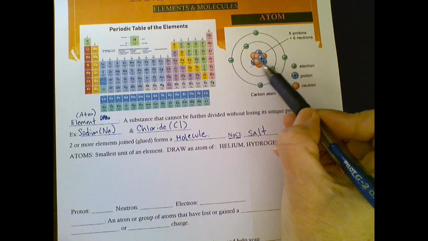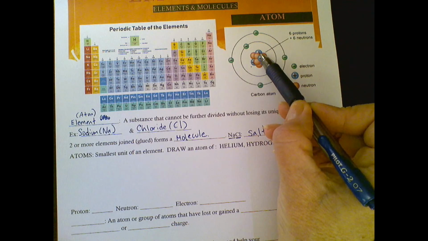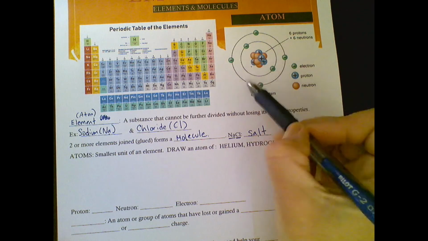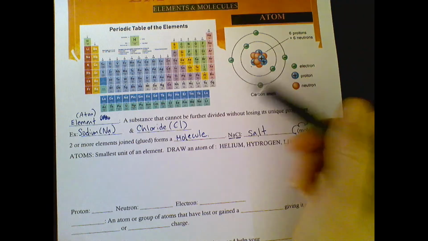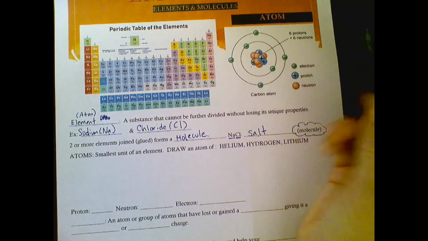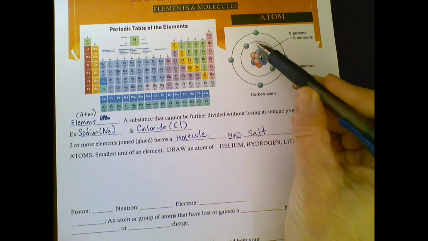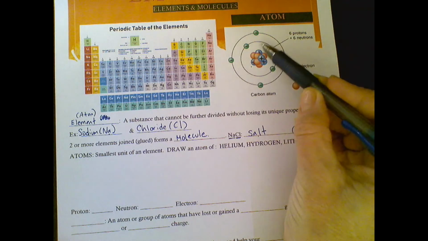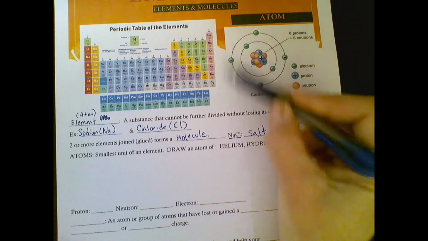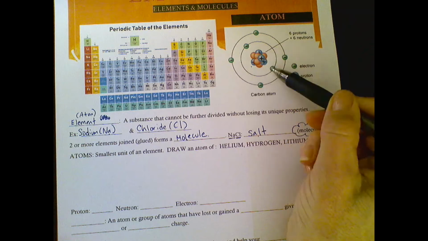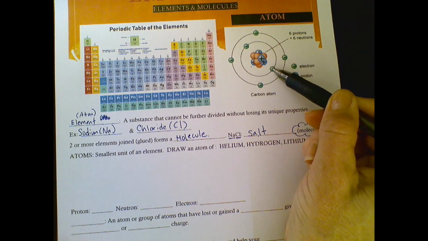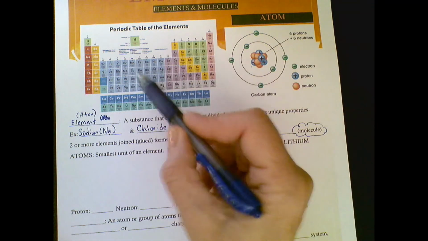So the number of positive protons should equal the number of negative electrons for this thing to be balanced and happy and chill. And it comes in what we call clouds. That's a cloud, and so on. And depending on how many protons and how many electrons it has, that changes the element.